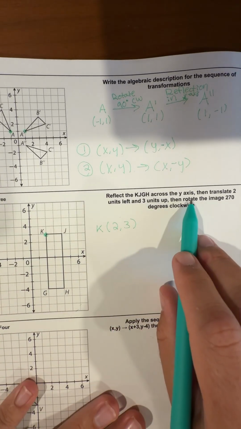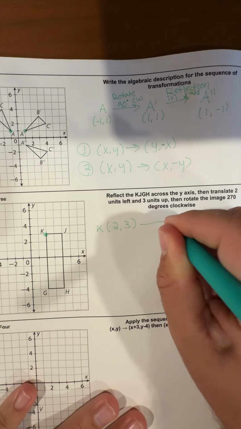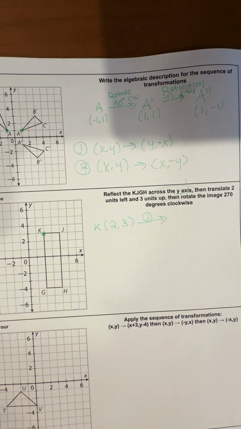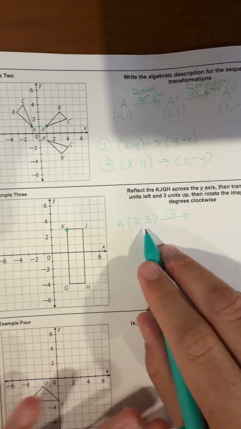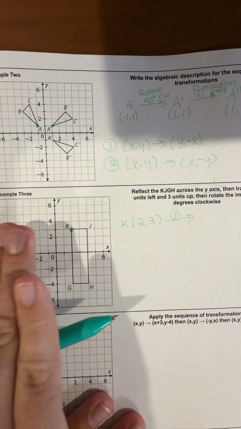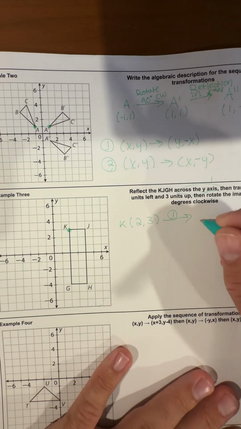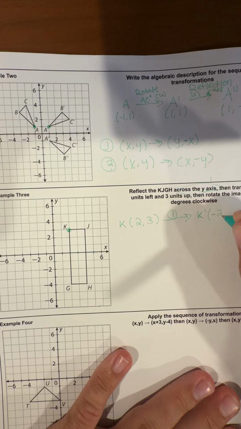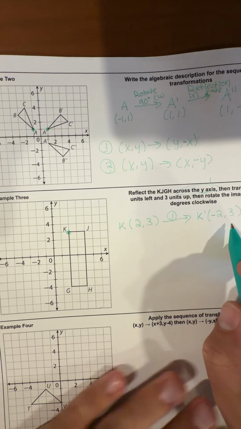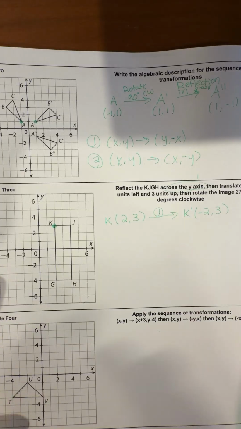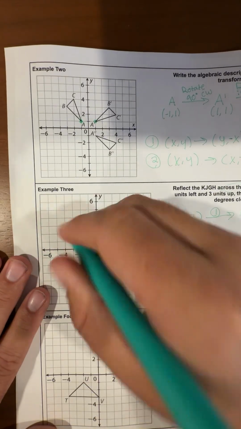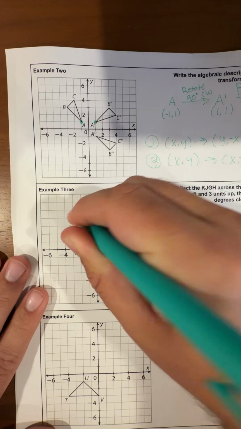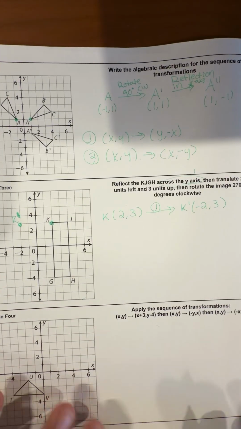They want us to reflect this across the y-axis, so let's do that first step. Reflect across the y-axis. This is step 1. Remember, a reflection across the y-axis is going to negate your x-coordinate. So it's going to become K prime, and it's going to become -2, 3. So that is the reflection across the y-axis. I'm going to plot this point at -2, 3, and that is K prime.